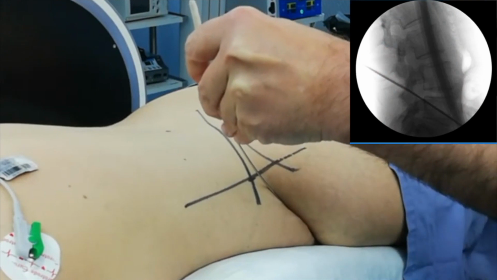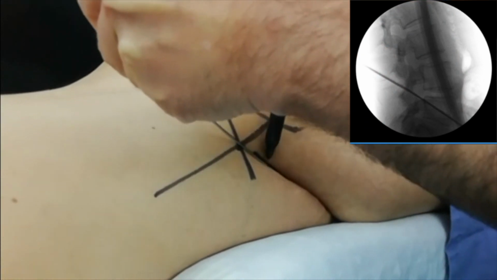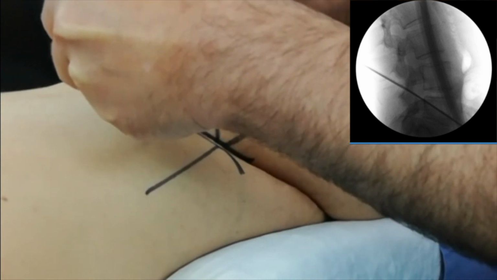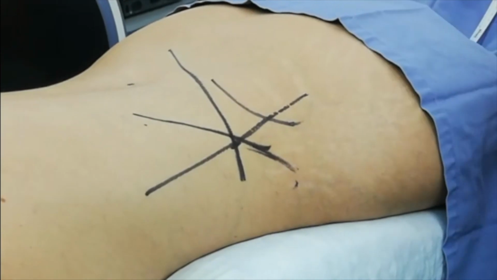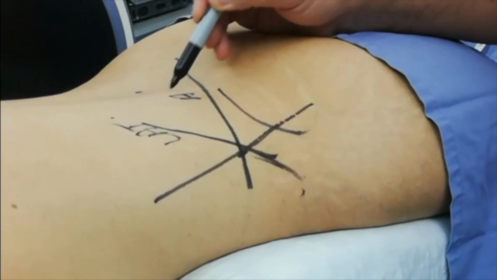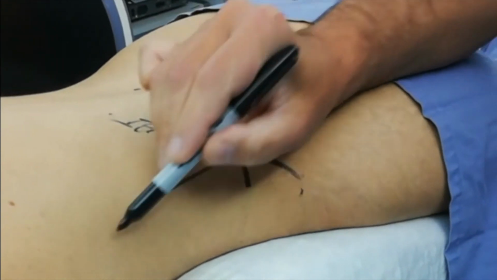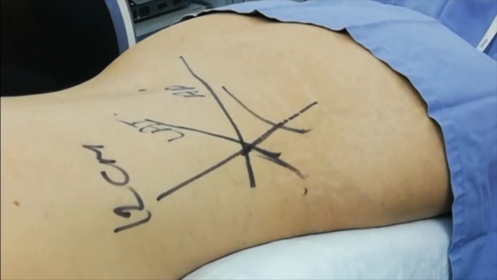X-ray please. I draw the lateral line, and then I press on the patient to keep my straight line here. And as you can see, the lateral line and the AP lines met at the 12 centimeter parallel line, and this is my entry point.